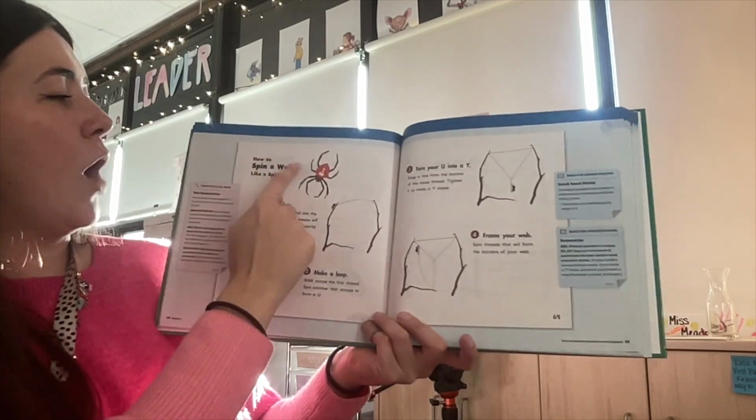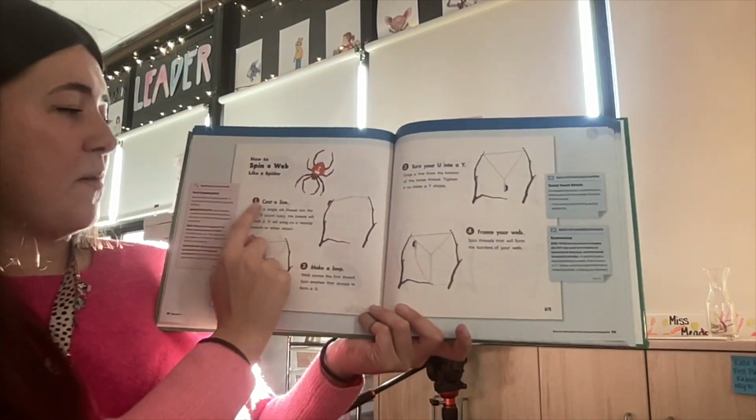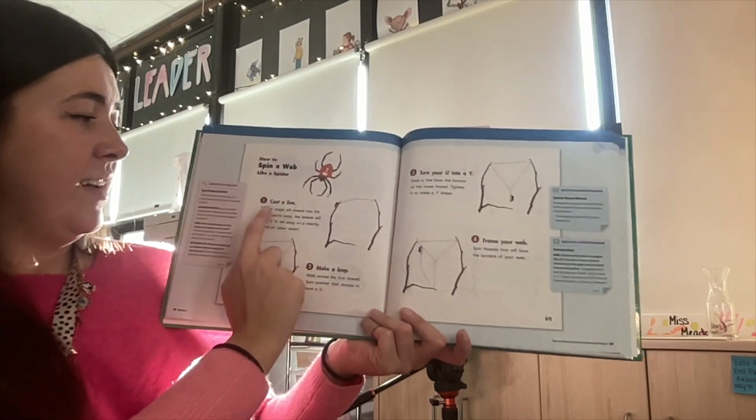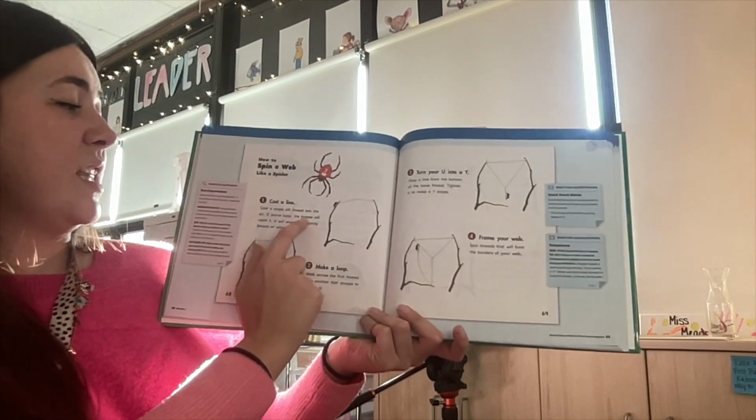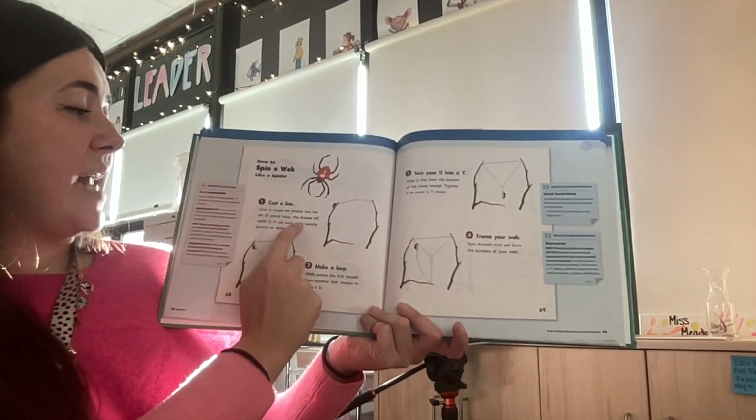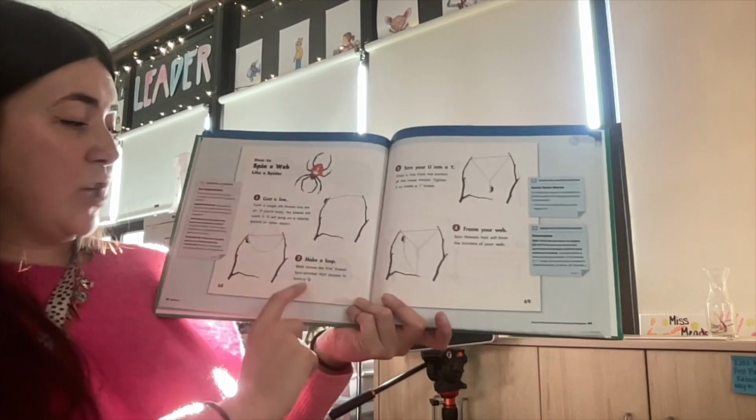How to spin a web like a spider. Number 1, cast a line. Cast a single silk thread into the air. If you're lucky, the breeze will catch it. It will snag on a nearby branch or other object.